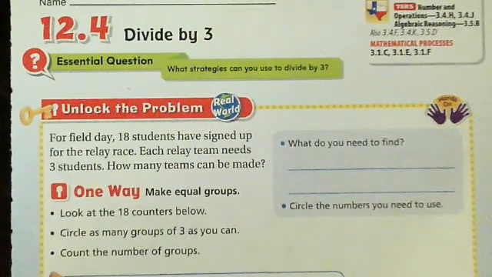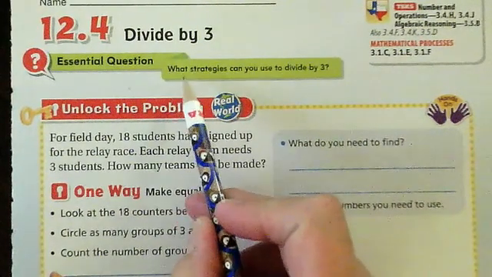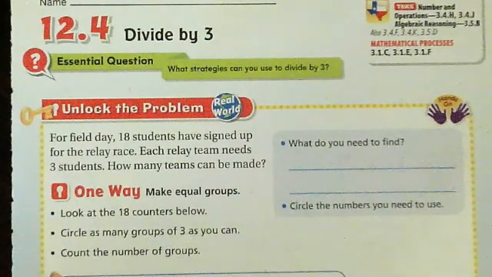Dividing by 3 is a lot of grouping to begin with, until you really get your multiplication facts memorized, and then you'll be like, oh, I know that one, and you're good to go. But until then, we're going to learn some strategies to help us until we memorize our division or our multiplication facts. So what strategies can we use to divide by 3 is our essential question.